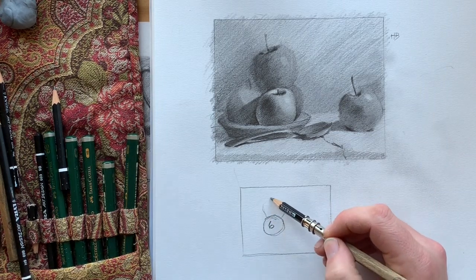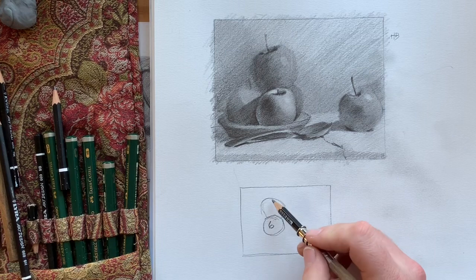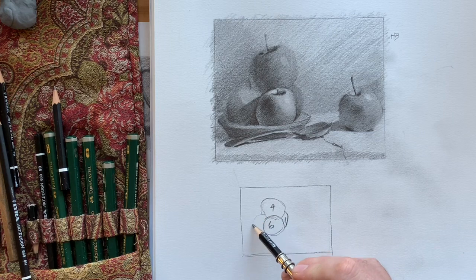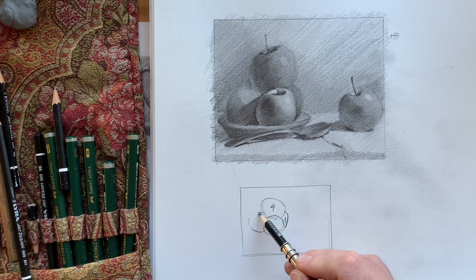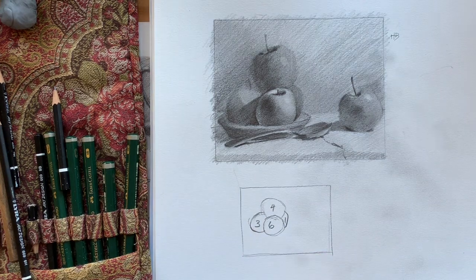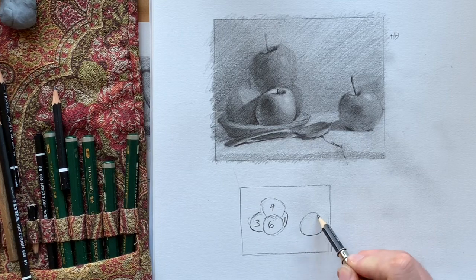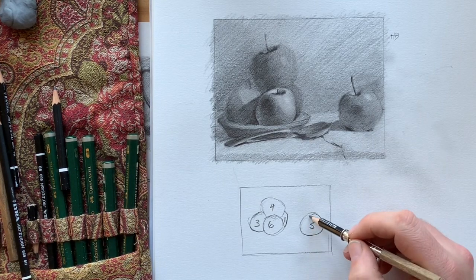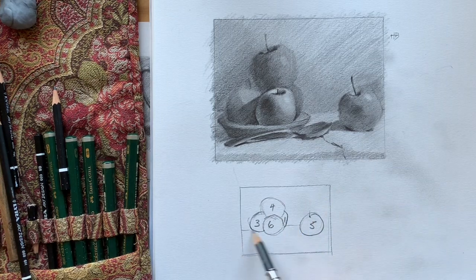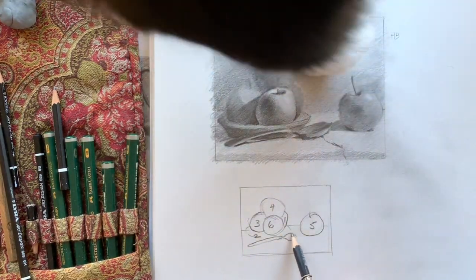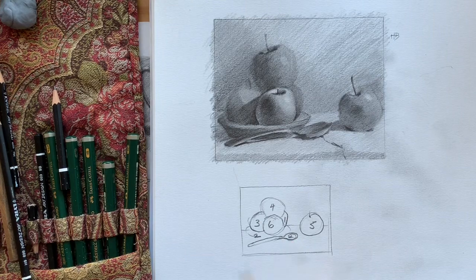This apple here having 4, this one over here has 3. The one over here has about 5 different tones. The dish has about 2. We've got a cat in the way. The spoon has about 2 different tones in it.